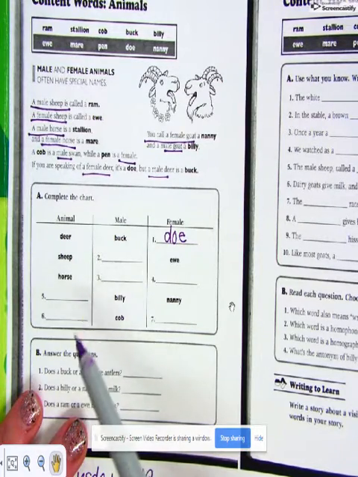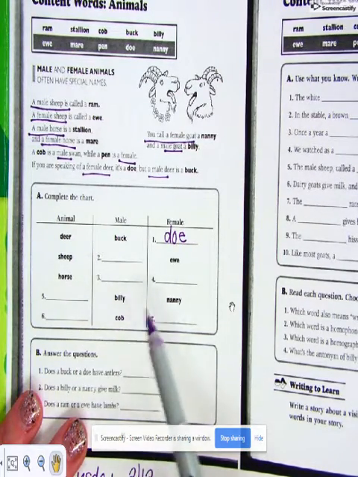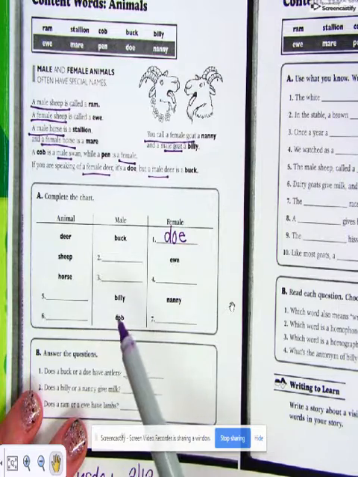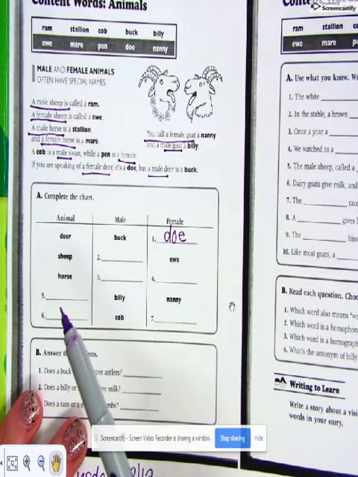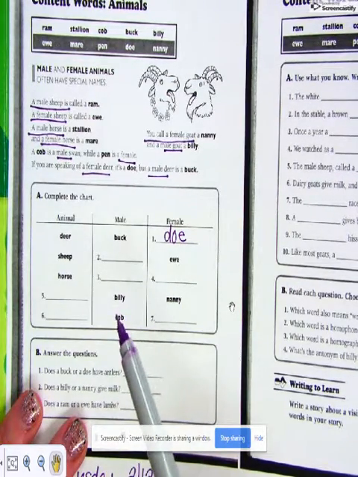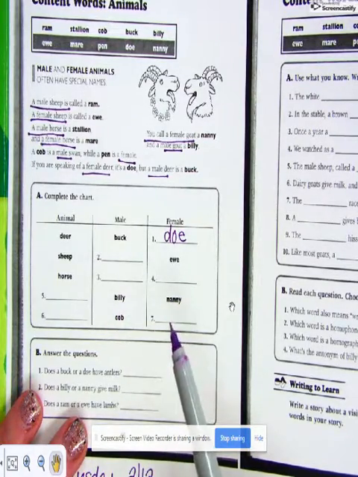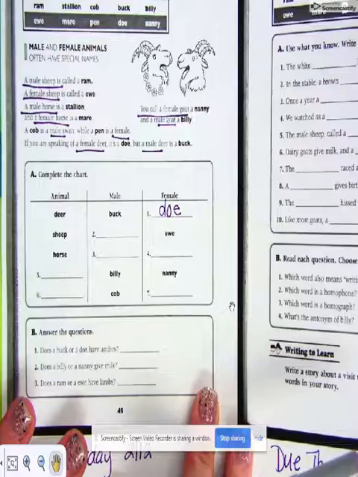5 and 6 don't give you the animal, but they give you the male or female version. So there's Billy, Nanny. You've got to tell me what type of goat that is, and then we have a cob. So you have to figure out what goes with cob, what's the female form of it, and then what animal that is.